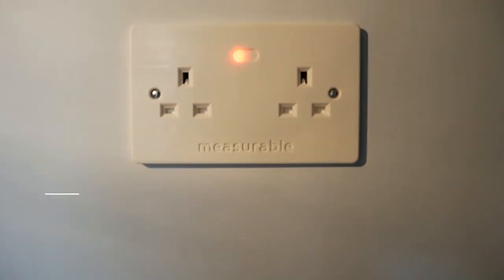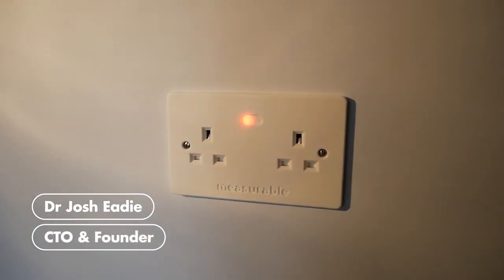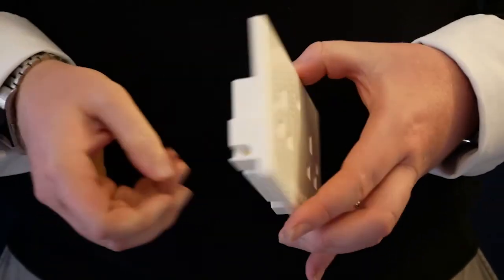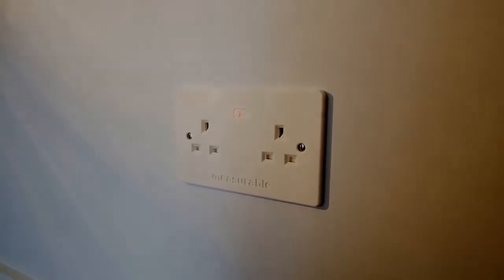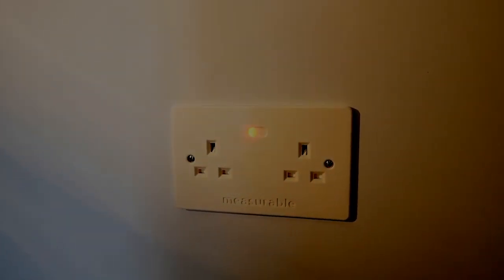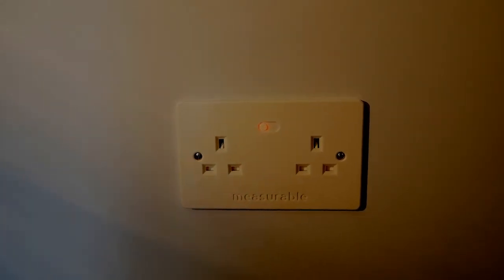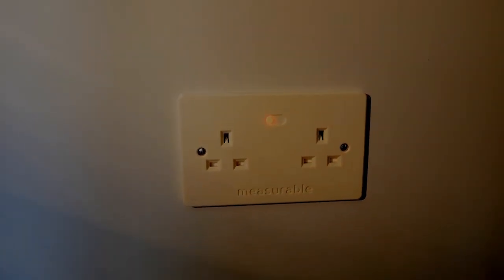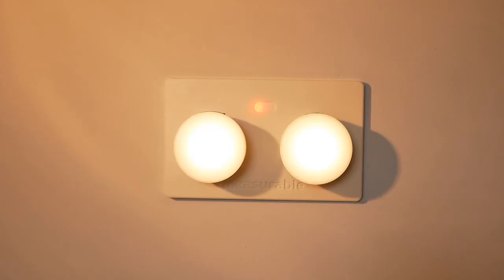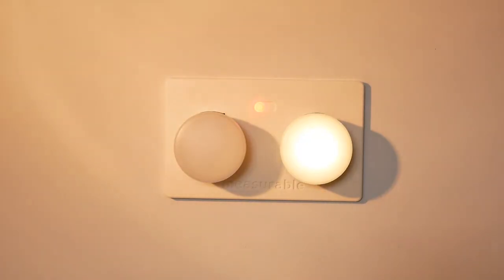This is an ME power socket. It's a like-for-like replacement for your standard UK dual-gang power socket, but contains a number of advanced features. Despite this, as you can see here, it still fits into a normal-sized backer box. Our impact indicator LED on the front of the socket shows you how much carbon there is on the grid in real time. If it's red, there's lots of fossil fuels, and if it's green, it means there's lots of renewable energy being generated. You can also turn both the sockets on and off over Wi-Fi.